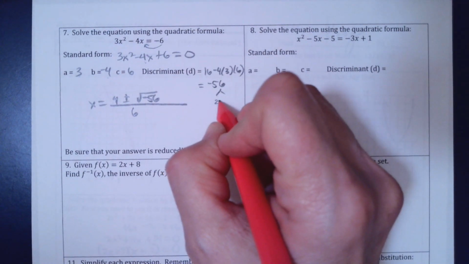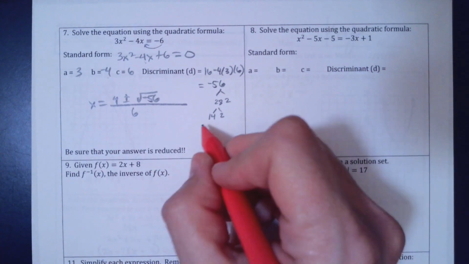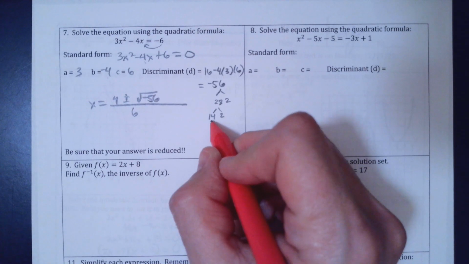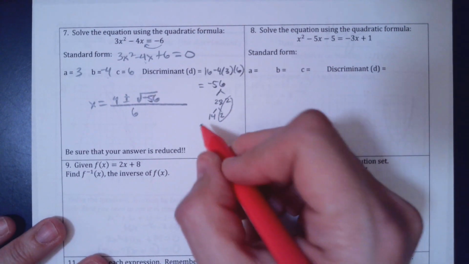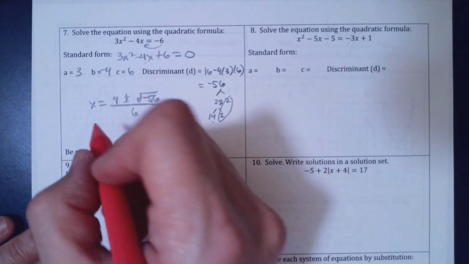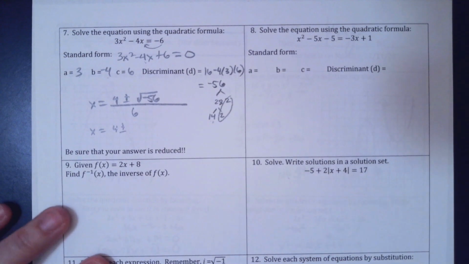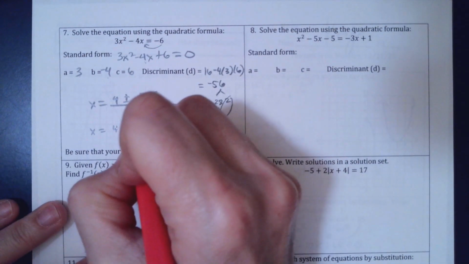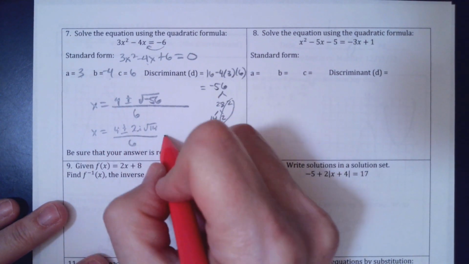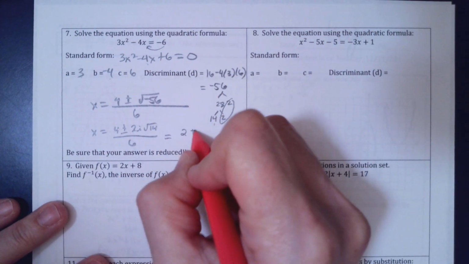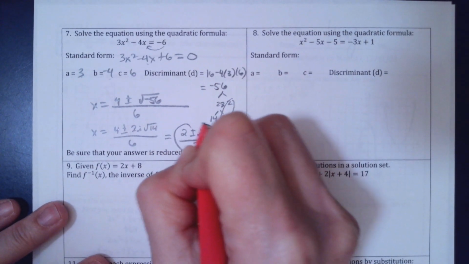28 is 14 times 2, and this 14 is 7 times 2, but that's not really that helpful. I'm just going to take out this pair of 2's and leave a 14 inside, because 7 and 2 don't give me any other pairs. So this is 4 plus or minus 2 radical 14, but it's going to be 2i radical 14 because of the negative, over 6. These three numbers all divide by 2, so my final answer is 2 plus or minus i radical 14, all over 3.